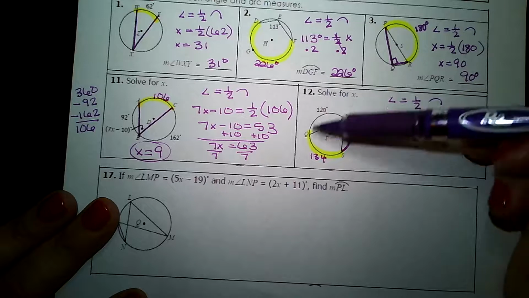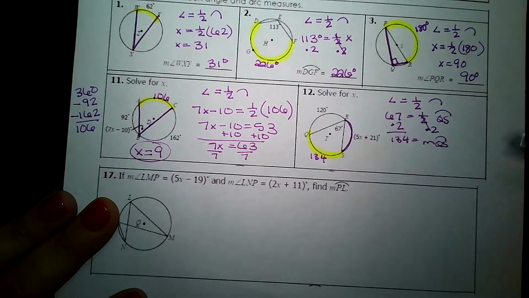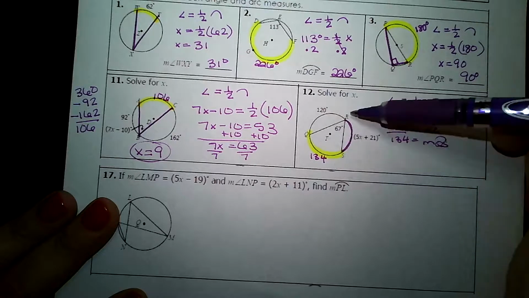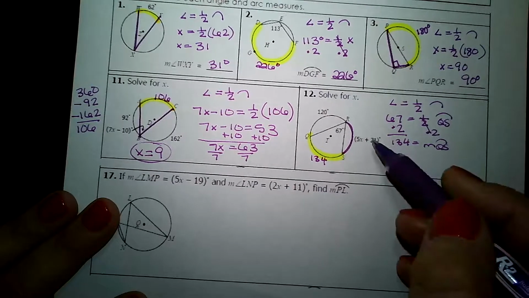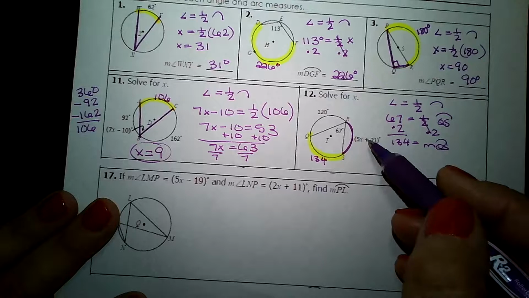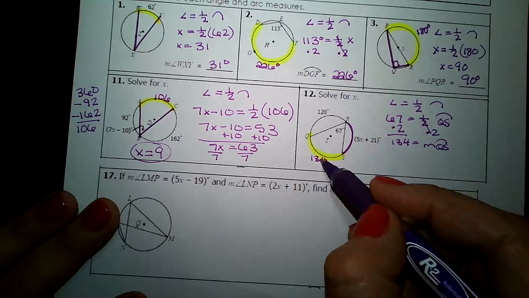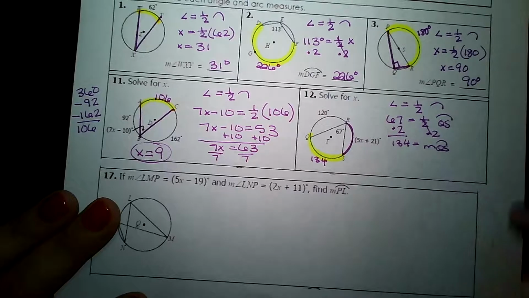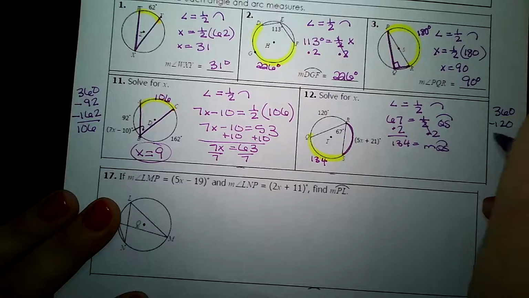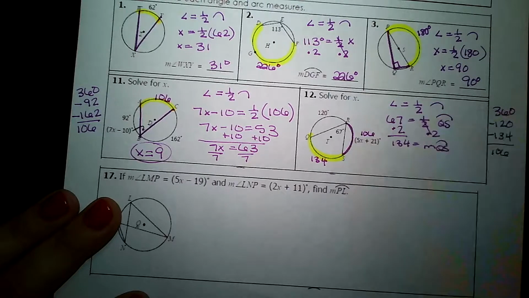Now I have 3 arcs on a circle, all 3 parts. Every piece has been written out. I know that they add up to 360 degrees. Well, I've already used up the 134. I've already used up the 120. Let's see what's left for our little piece of algebra. 360 degrees, take off the 120, take off the 134, and that's going to leave us with 106 degrees for our little slice of algebra right here.